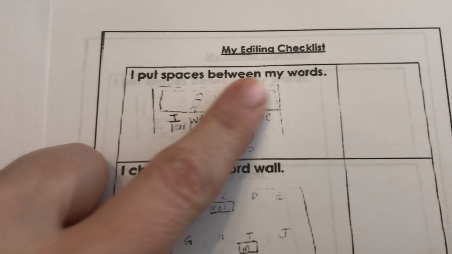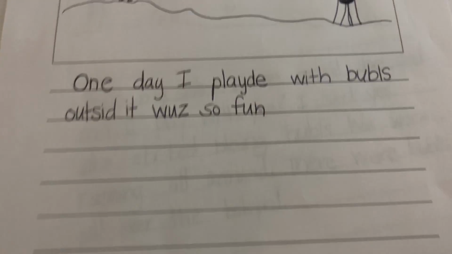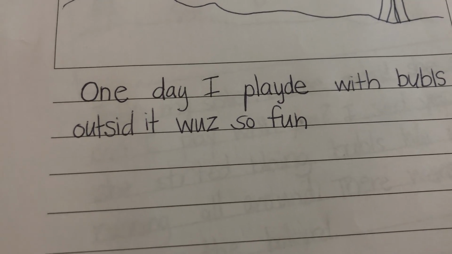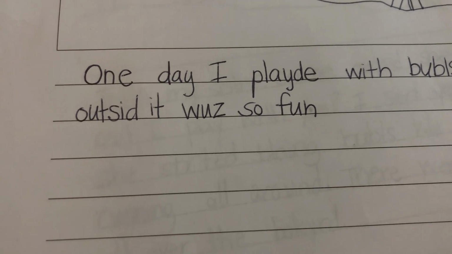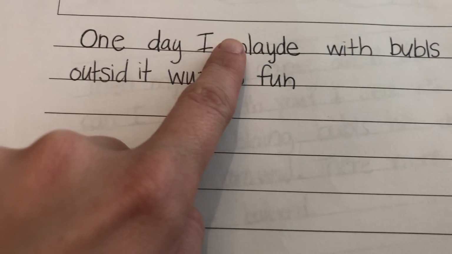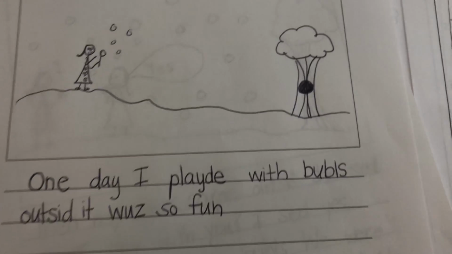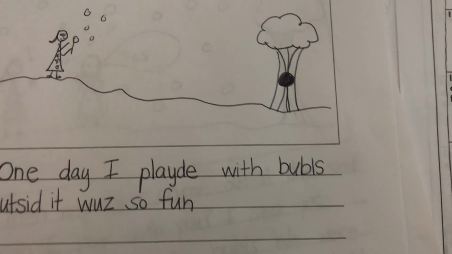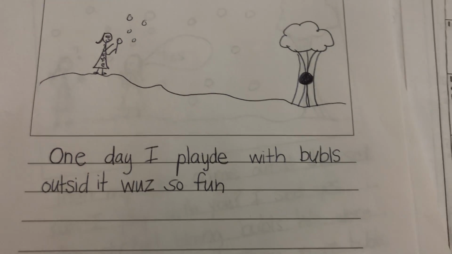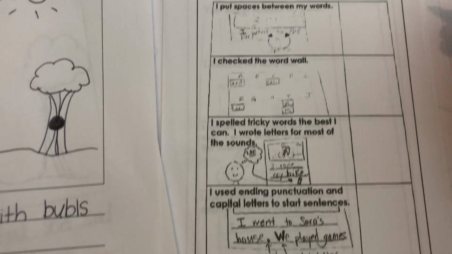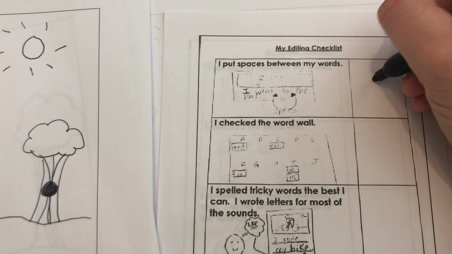It says, I put spaces between my words. So I'm looking at her work, and it seems like there's spaces between all of her words already. So I would say we can just check that off the list. Notice though that I made sure to check for the spaces before I checked on the checklist.